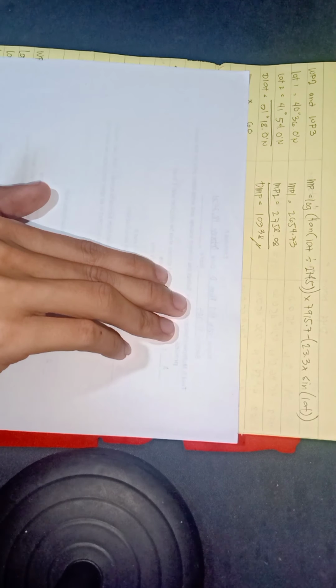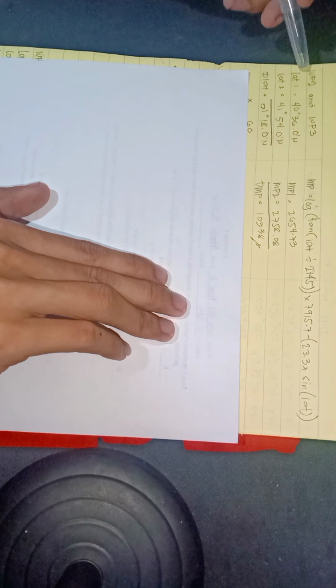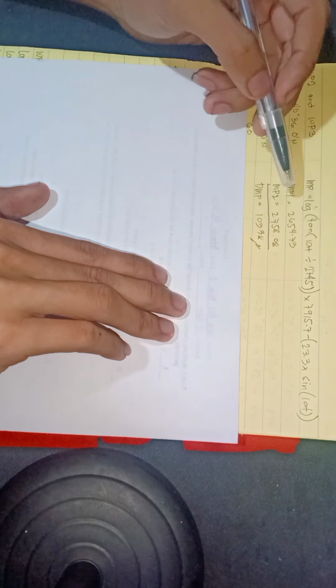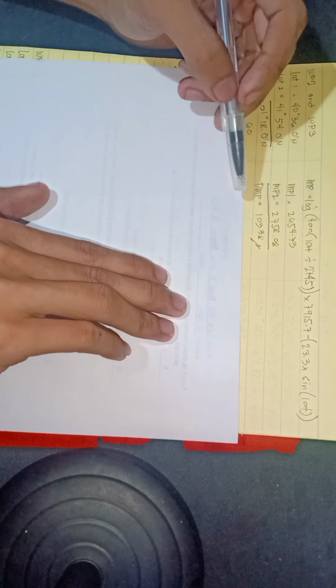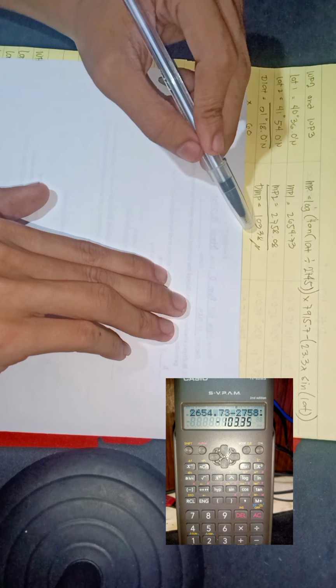In this situation, they are the same name, so we can subtract them to find the DMP. If we subtract MP1 and MP2, our answer is DMP equals 103.35.